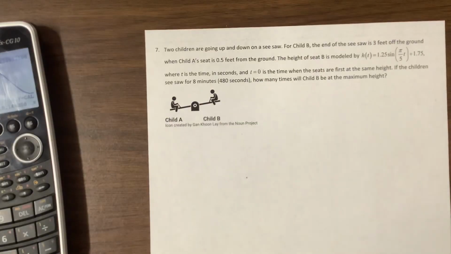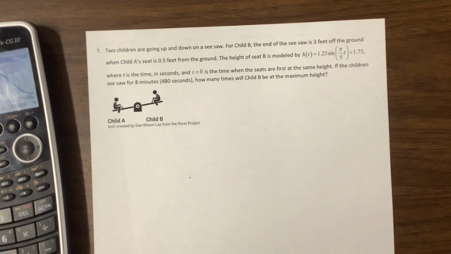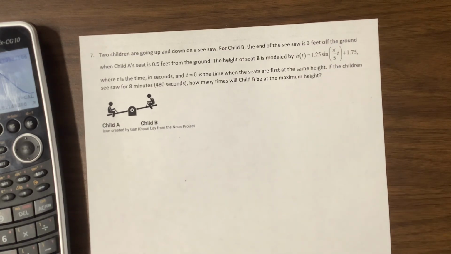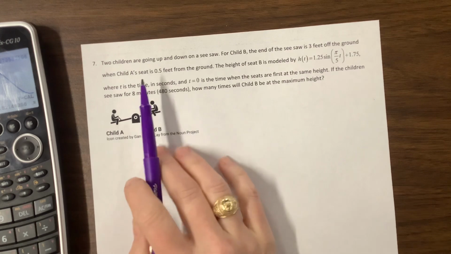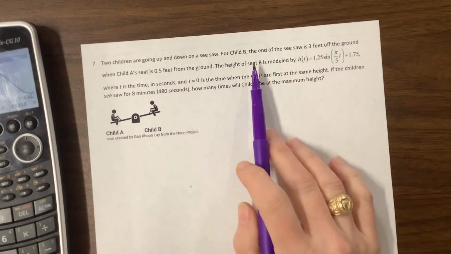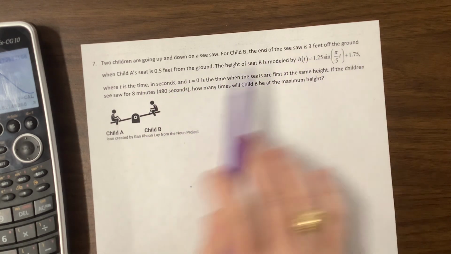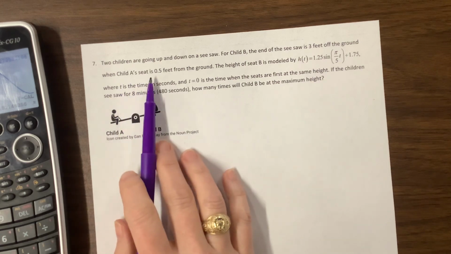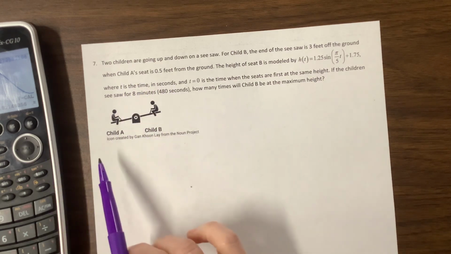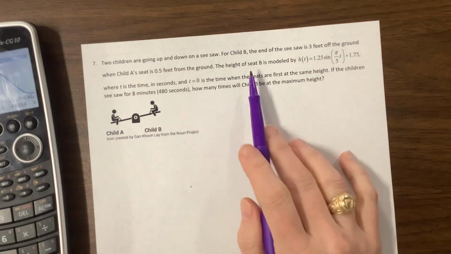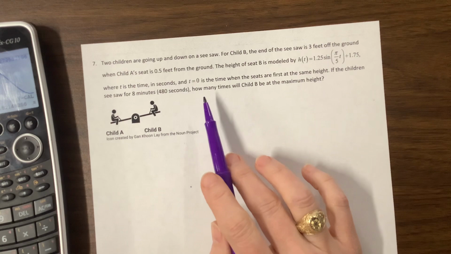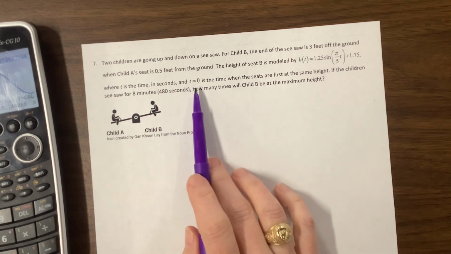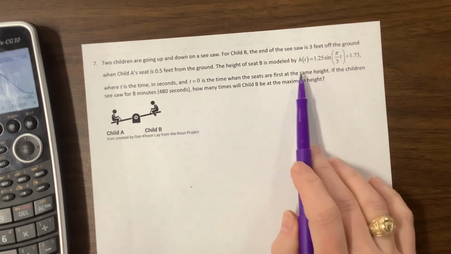Okay, one more, looking at this one. I haven't thought about this one yet, so if I have to come back to it in the next video, my apologies, but you'll be fine. Okay, 2 children are going up and down on a seesaw. For child B, the end of the seesaw is 3 feet off the ground when child A's seat is a half a foot off the ground. Okay, so the height of seat B is modeled by that, where t is time in seconds, and t equals 0 is the time when the seats are first at the same height.